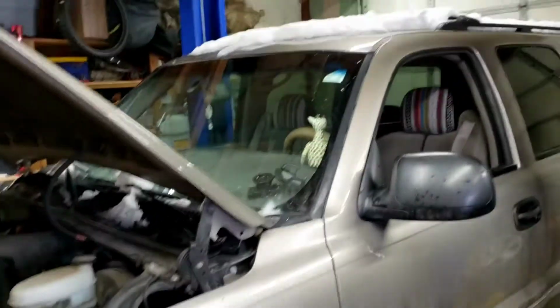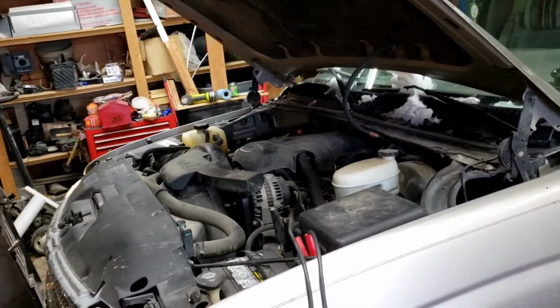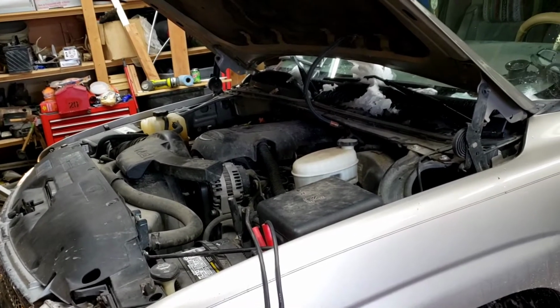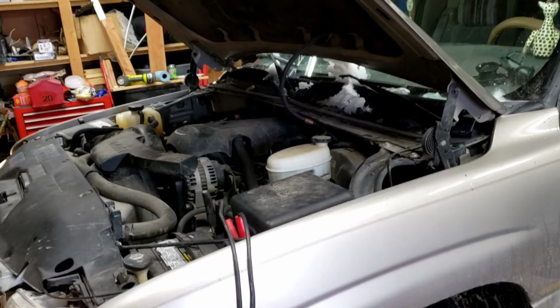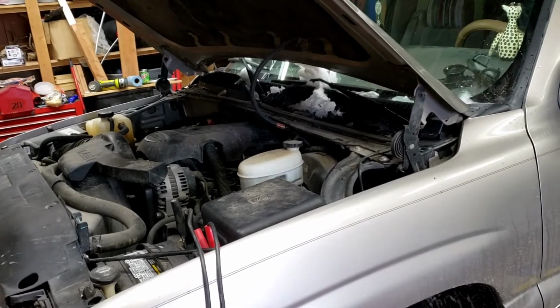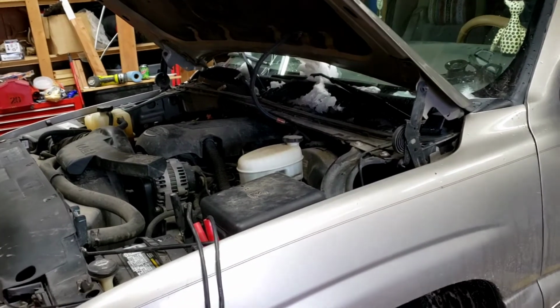2003 Chevy Suburban 1500 chassis with the 5.3. Customer complaint is when it's cold out, it has a long crank time and it doesn't even start until it warms up, it seems like. That's what I've been hearing anyways. So we're going to address that.